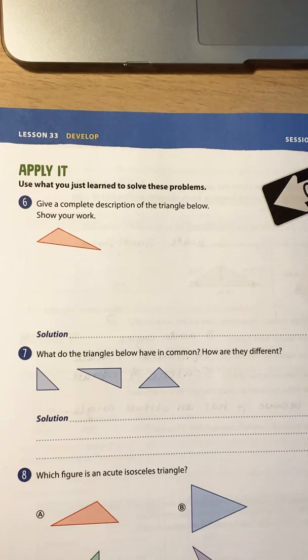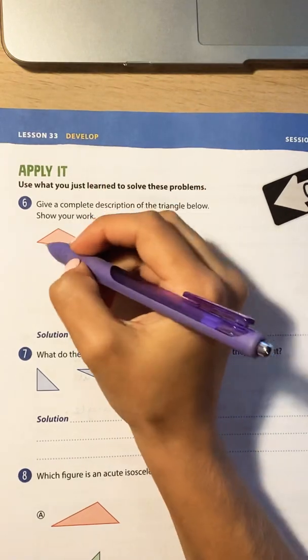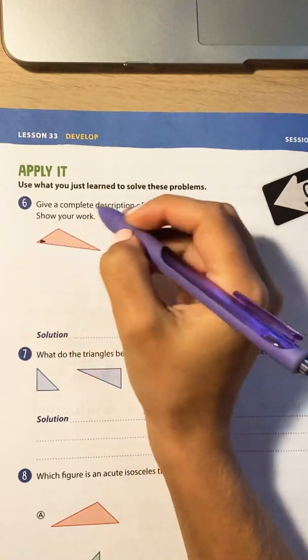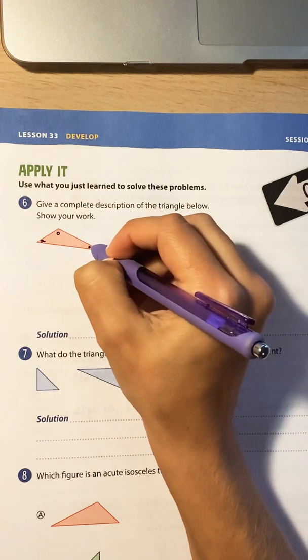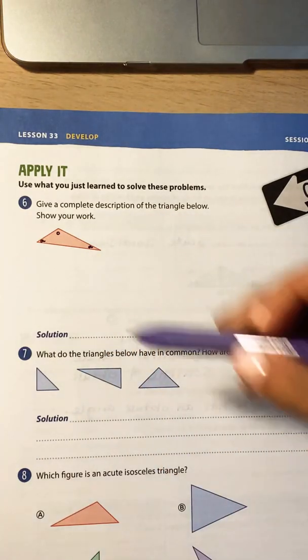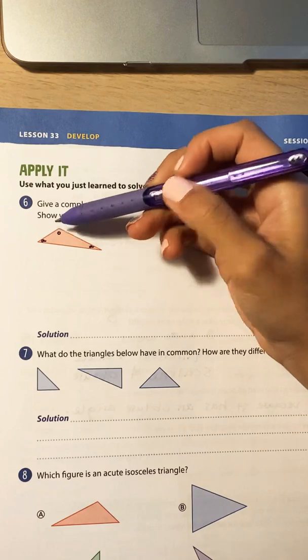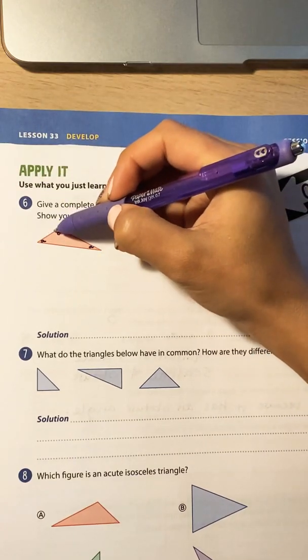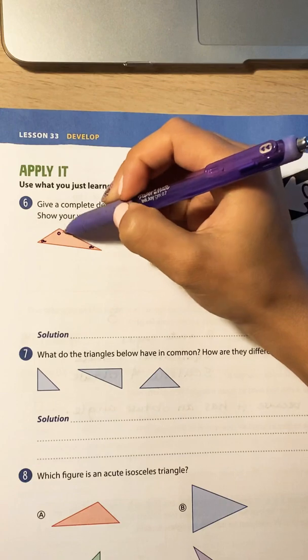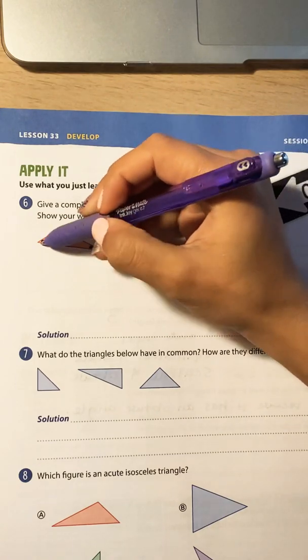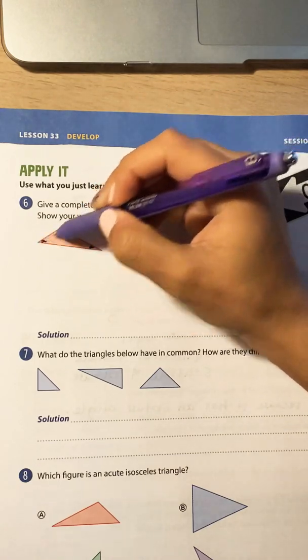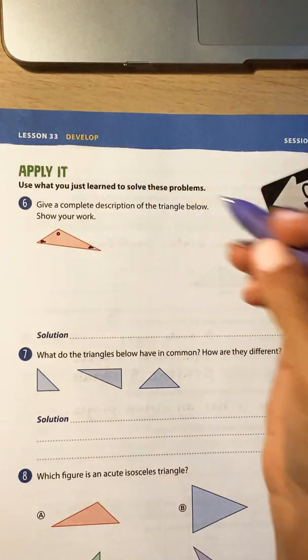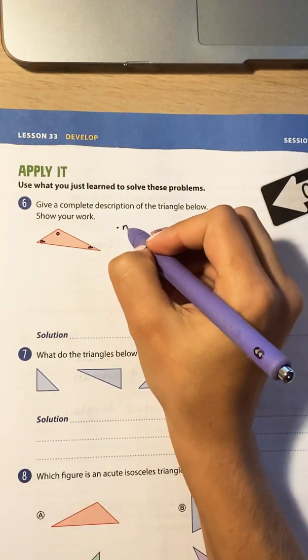And then let's do number 6. Give a complete description of the triangle below. Show your work. Okay, so first I'm gonna label sides. So that's angles. Acute, obtuse, acute. And it doesn't give us the side lengths, but just looking at it, I can tell that this one's short, this one's the longest, and that one's kind of in the middle. Okay, this side is not as long as this side, right? So all 3 sides are different. So no equal sides.